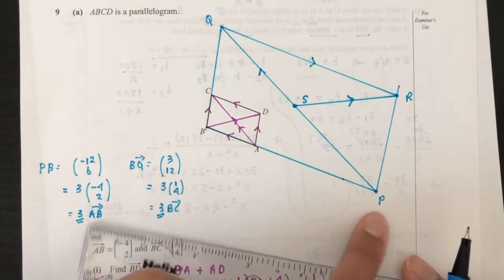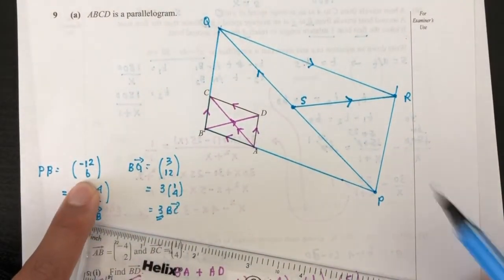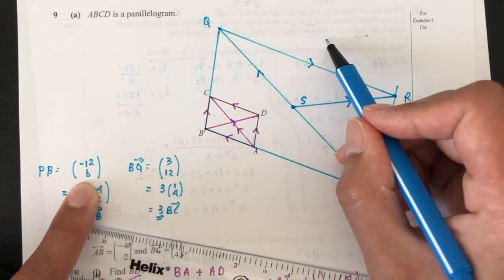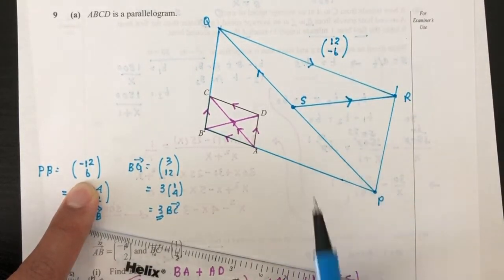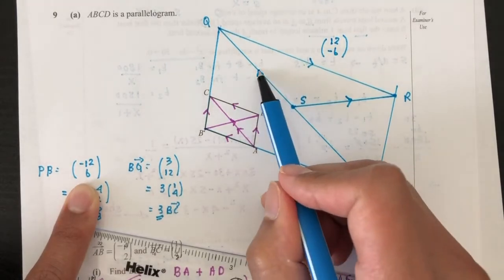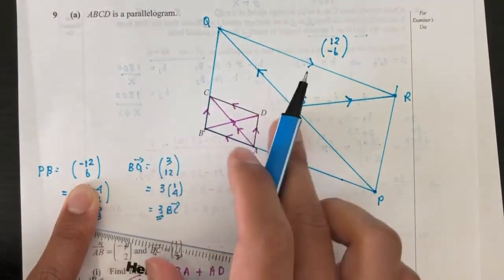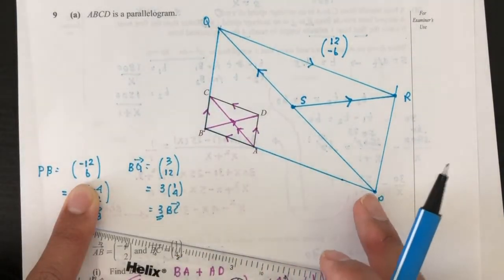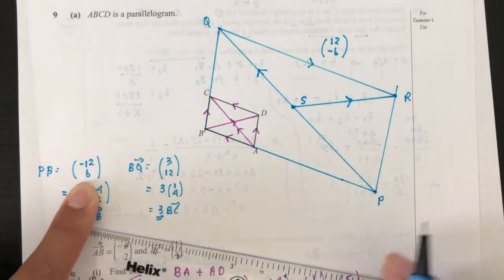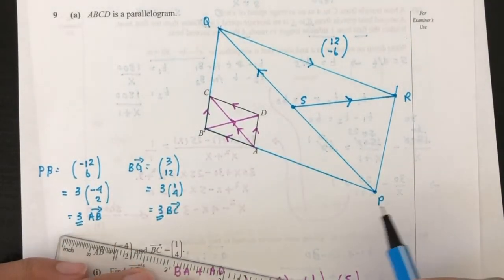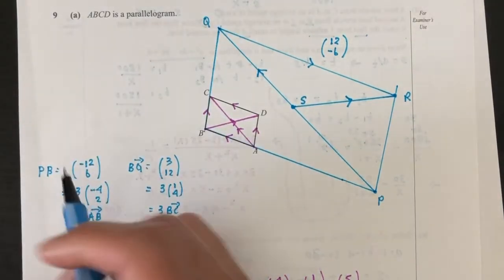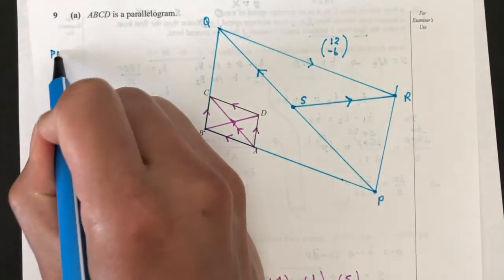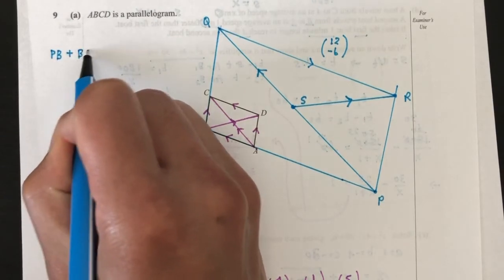Since we know PB is equal to minus 12, 6, QR will be in the other direction. That will be 12, minus 6. To find the value of SQ, we have to find the value of PQ first. How would you find PQ? PQ will be PB plus BQ.